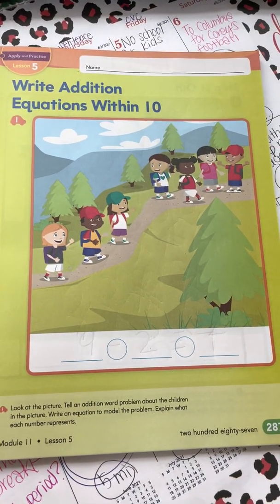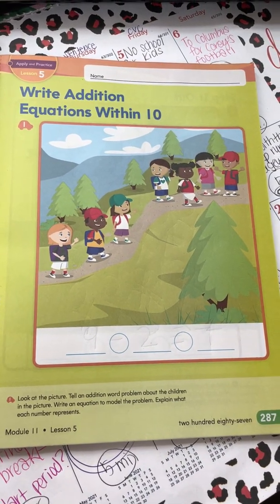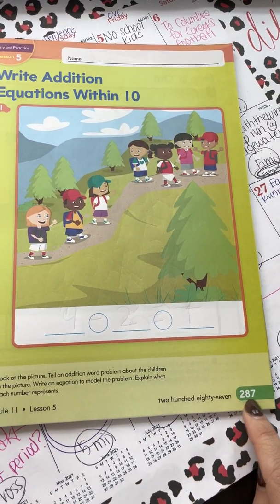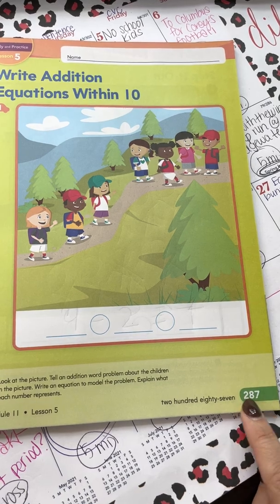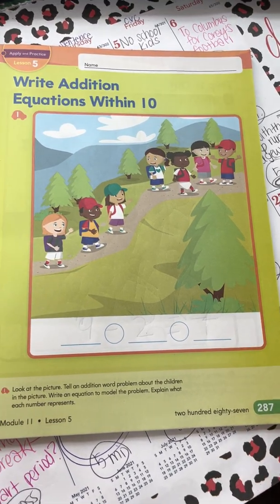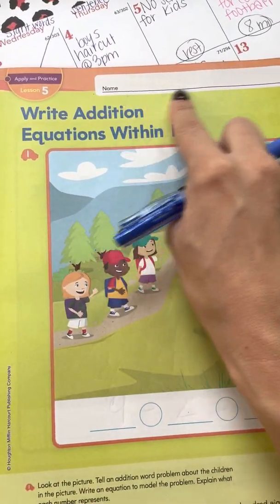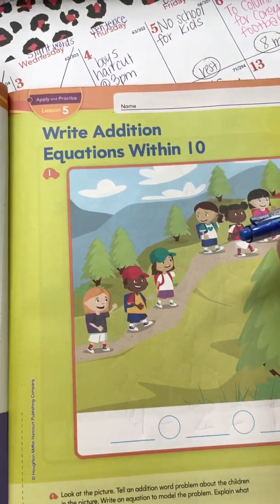Happy Monday, kindergarten, and welcome to today's math. Today I would like you to open your math workbook. Open to page 287. The first thing you do is always the same. You take out your pencil and write your name.